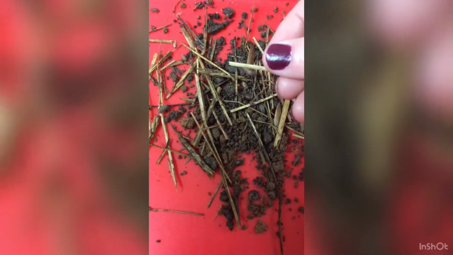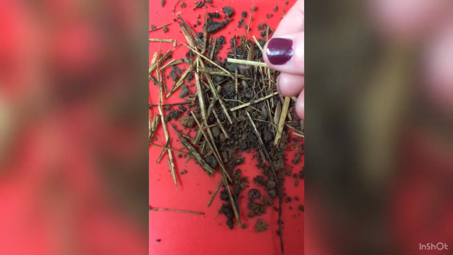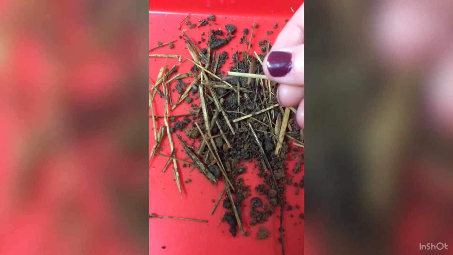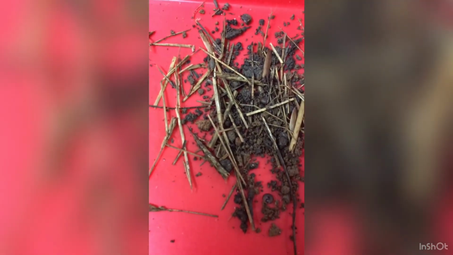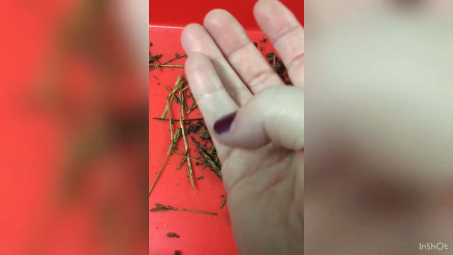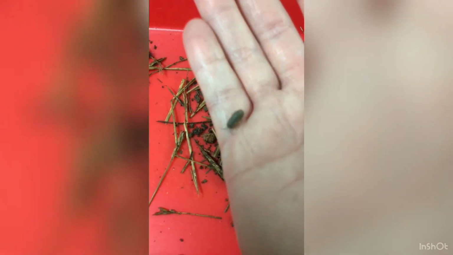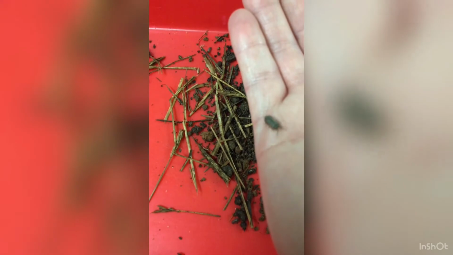Pretty cool, huh? I call them roly-polies because that's what I grew up calling them. Some people call them potato bugs. But usually when you hold them, they get scared and they roll into a ball. He's not doing it right now. But it looks like to me he's got a lot more legs than 6 legs.